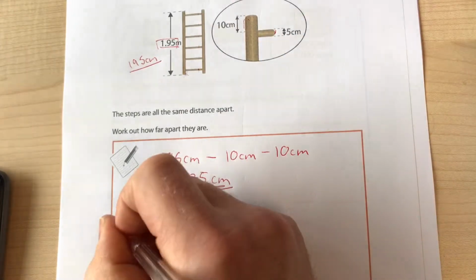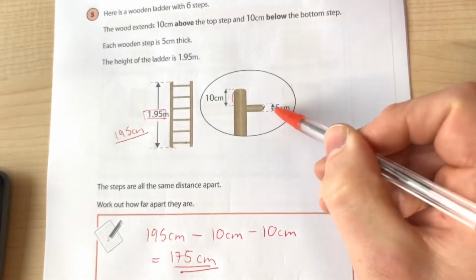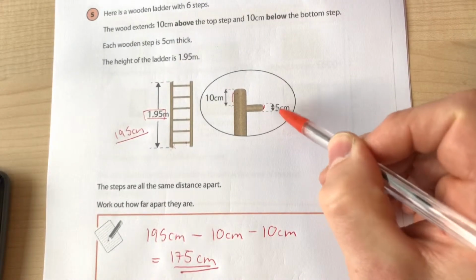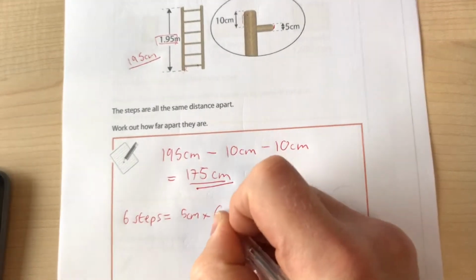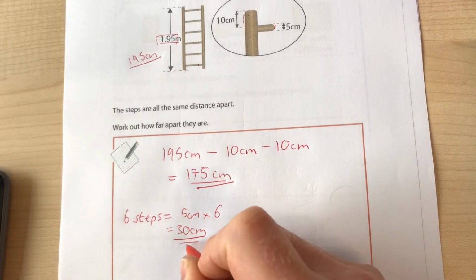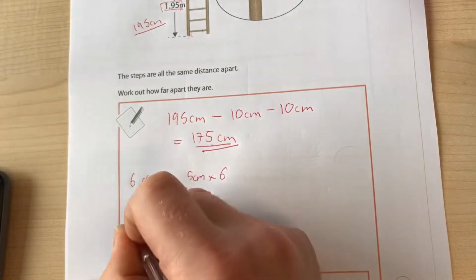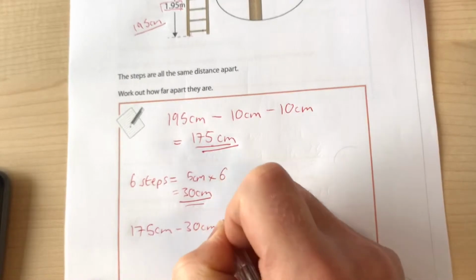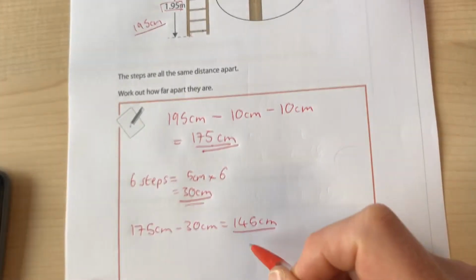Now, because we've removed the top and bottom, we know there are 6 steps. It already told us one step was 5 centimetres thick. So if one step is 5, 6 steps would have to be 5 centimetres times 6, which is 30. So if 6 steps are 30 centimetres, we can now take that away from the 175, which takes me down to 145 centimetres.